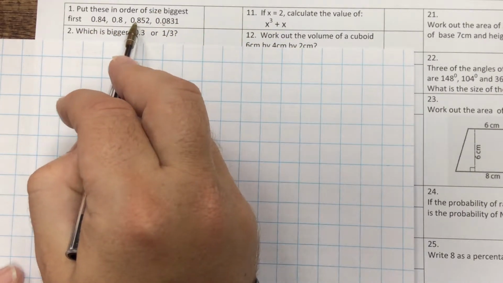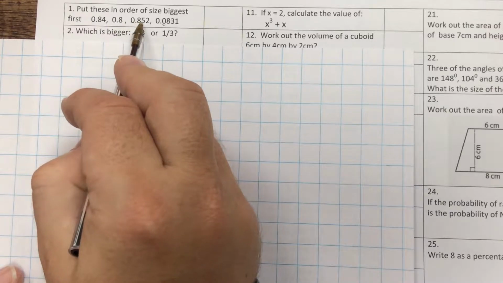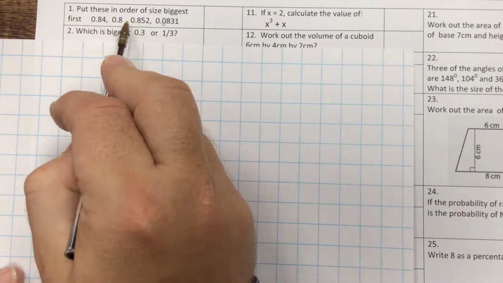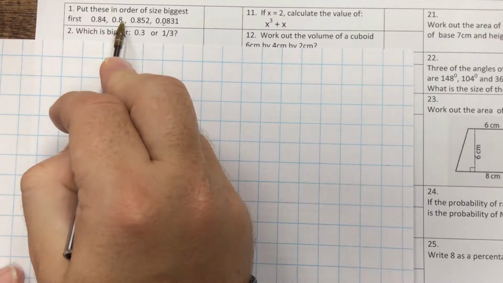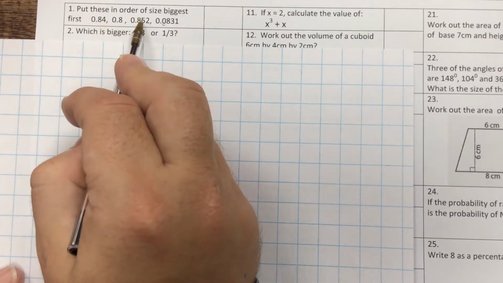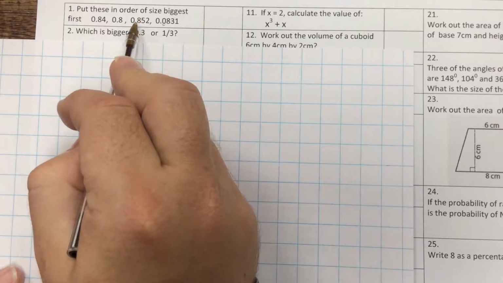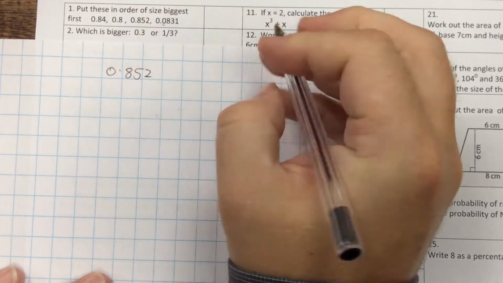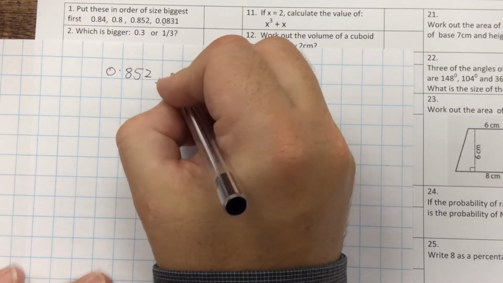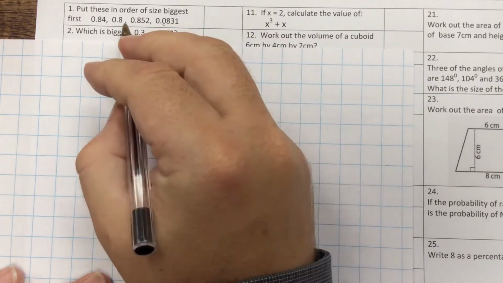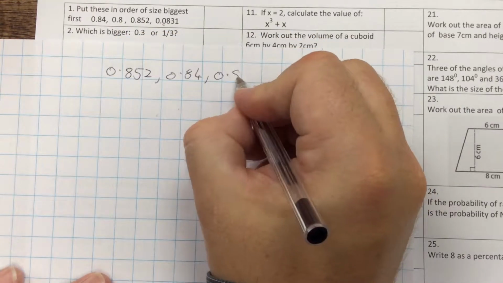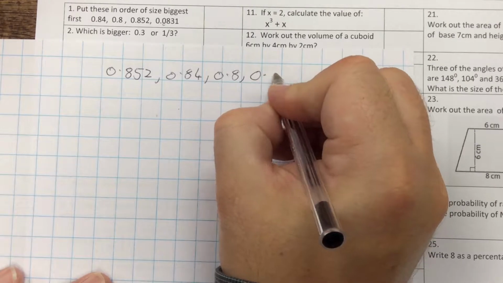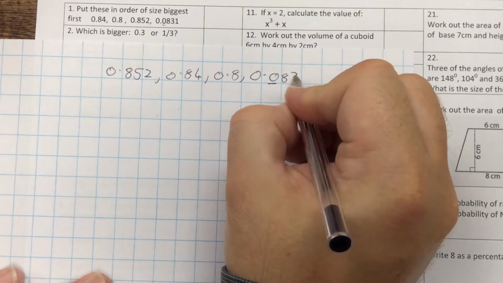So looking at these three now, because they're all 8, the first number is 8, we go to the second number. 5 is bigger than, there's no number there, so that would be a 0. And that'd be a 4. So in order of size, biggest first: 0.852 is going to be the biggest. Then it's going to be 0.84. Then it's going to be just 0.8. And the smallest one is 0.0831.